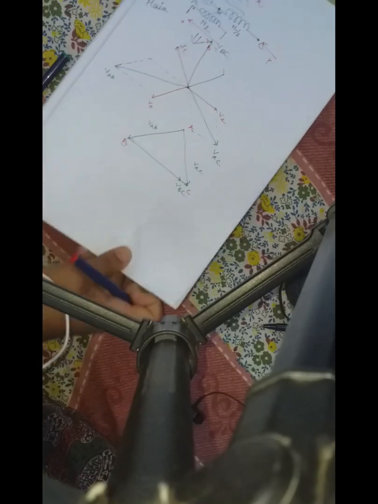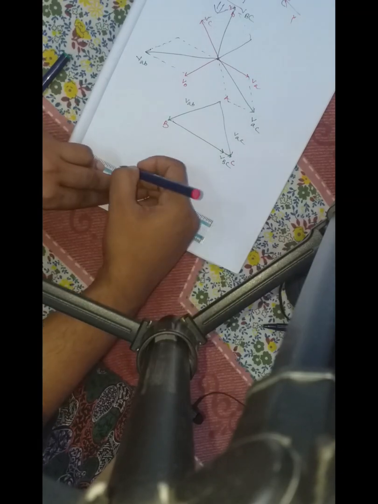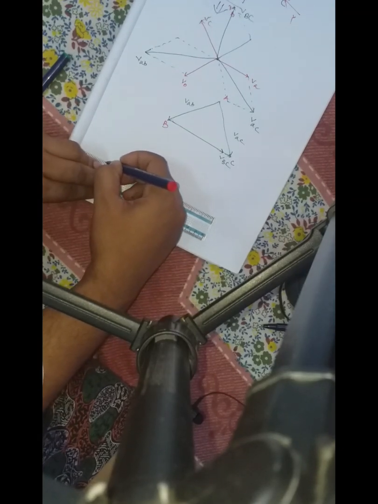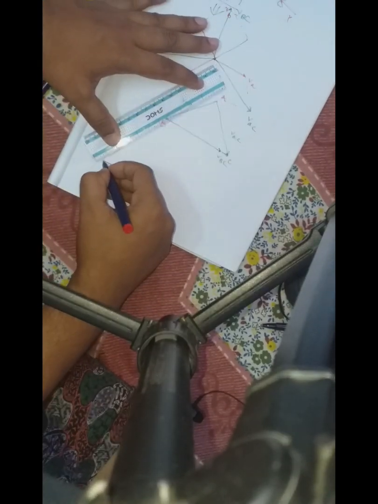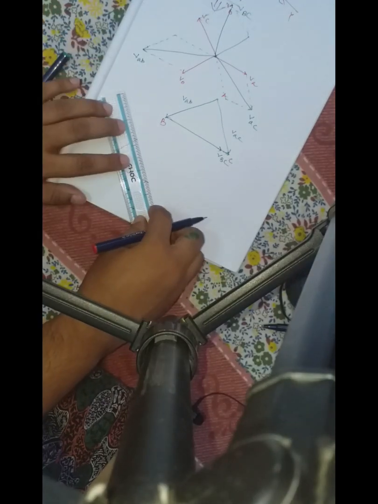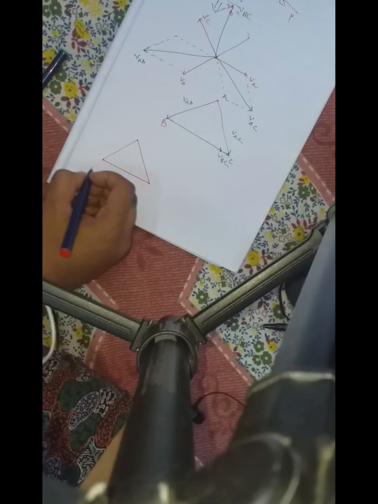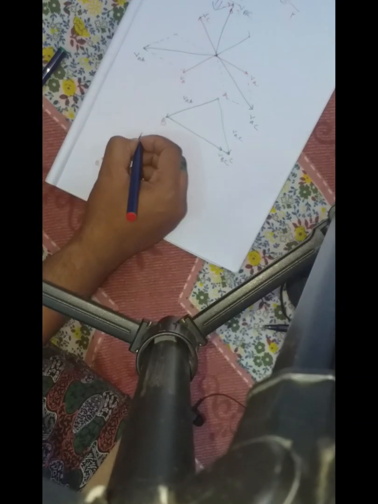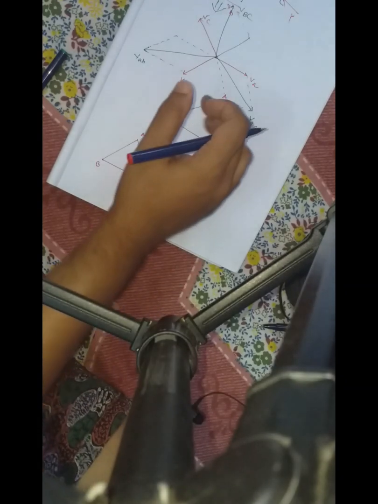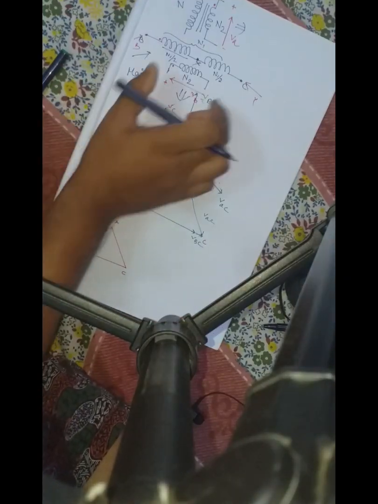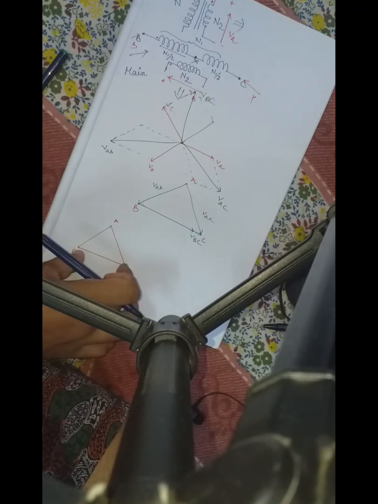Are you getting it? So this I write here, this is the B point, C point, this is the A point. So the voltage drop across this, VBC, that is this, VAC.